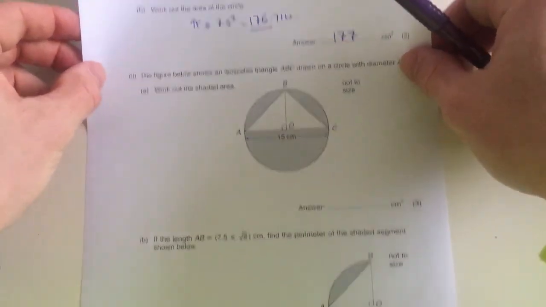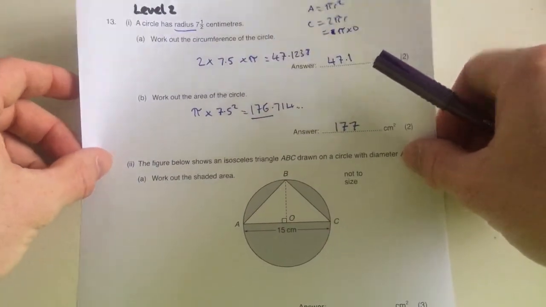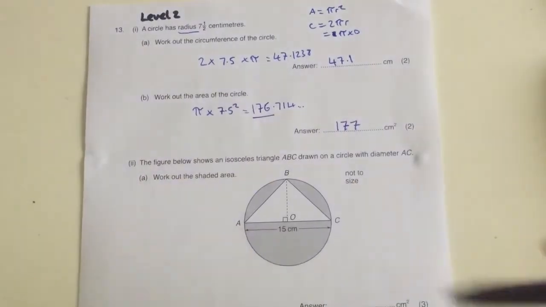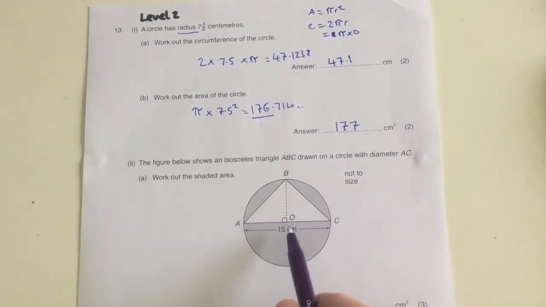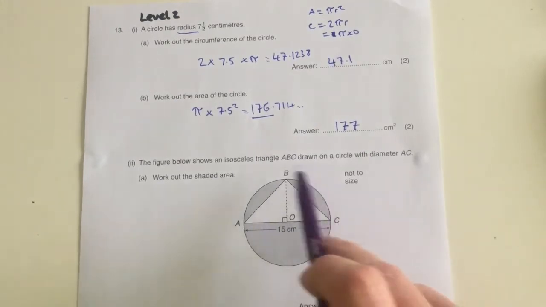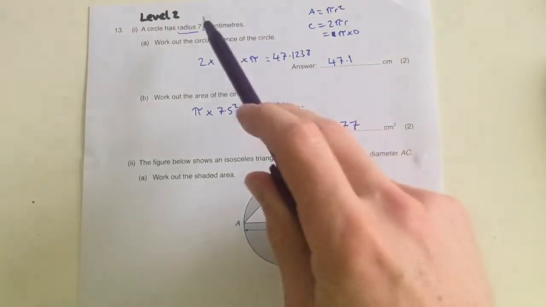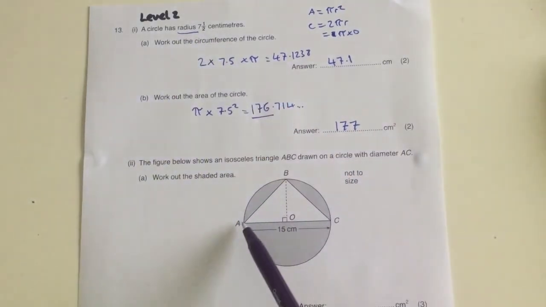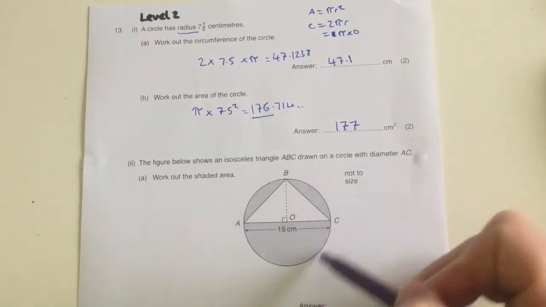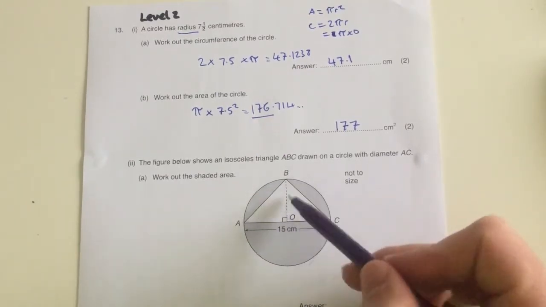Just going to move the top of it. ABC, drawn on a circle with diameter AC. So that's our 15 centimeters. So we know that this circle is exactly the same as the one above because the radius was 7.5, so the diameter is 15, and here's the diameter. So it's the same circle, which helps us. Work out the shaded area. Well, the shaded area is the whole circle subtract the triangle.